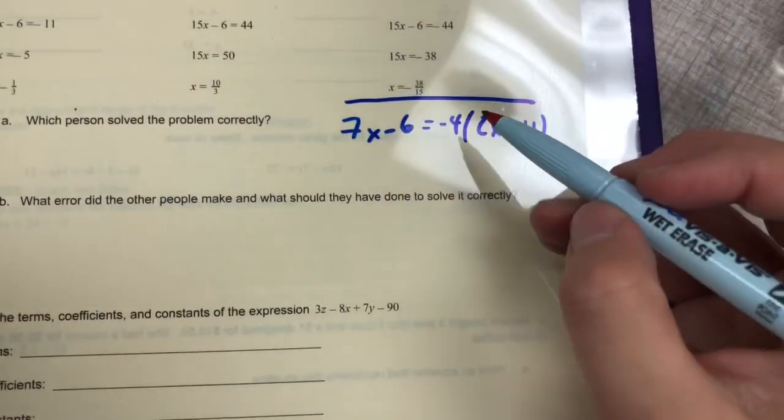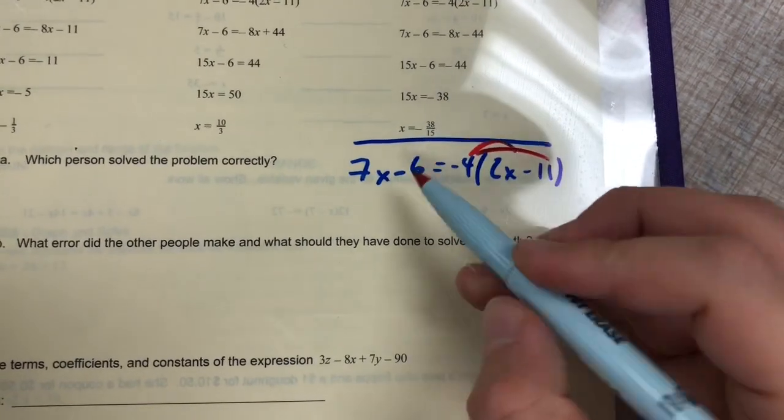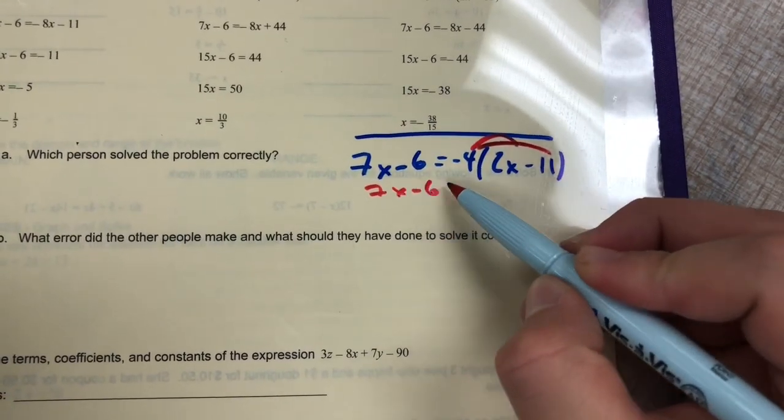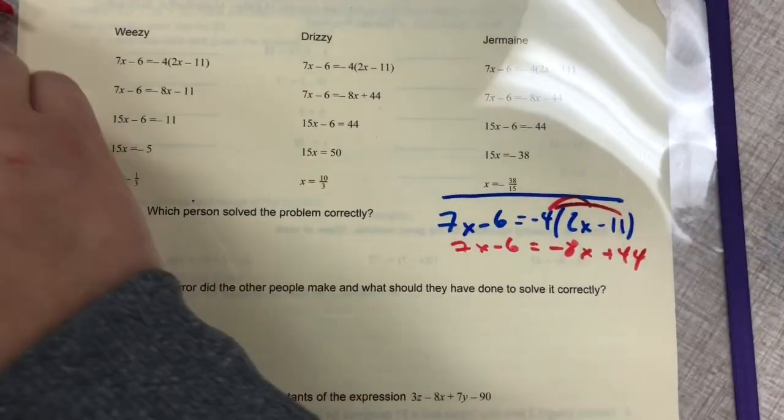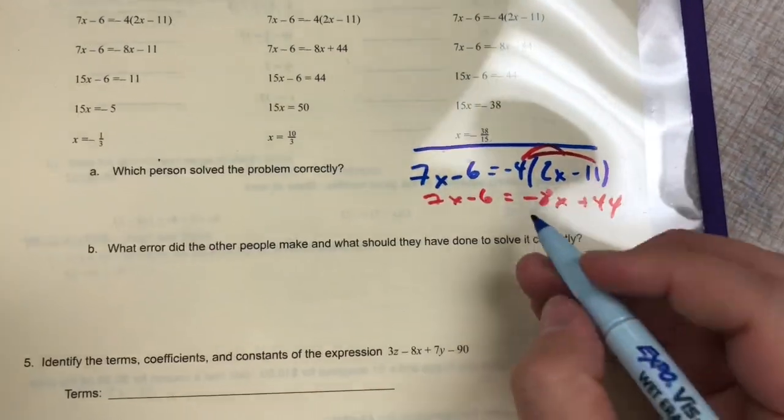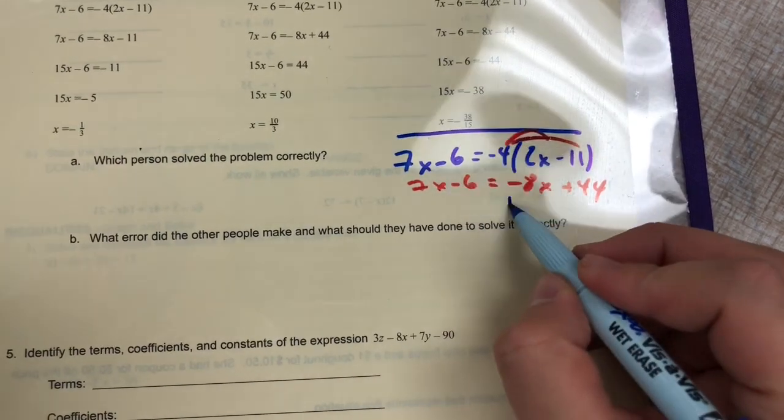So here's the equation. First step would be to distribute. So we have 7x minus 6 equals negative 8x plus 44. It's getting a little heated. We're playing polygraph on functions. We got x's on both sides, so let's add 8x.